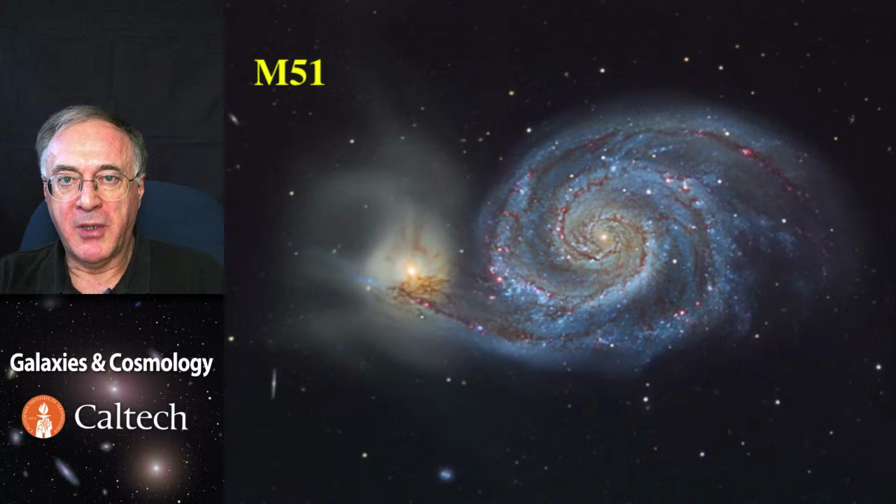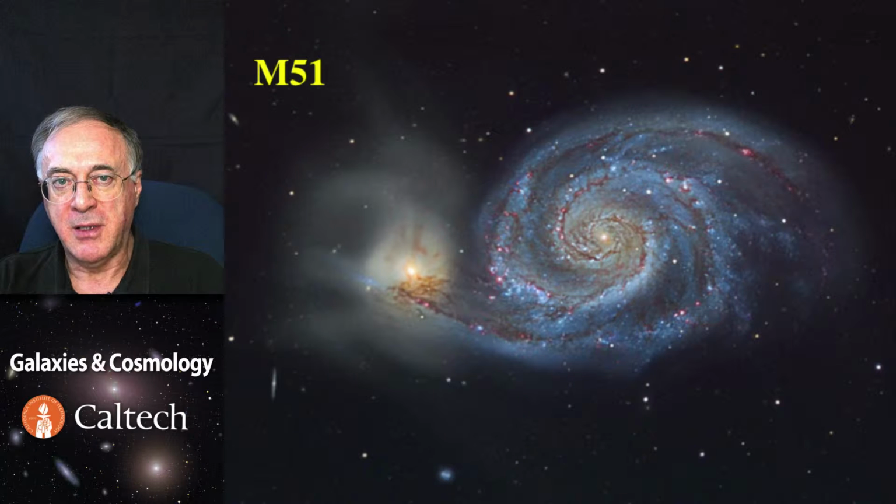M51 is another well-photographed spiral galaxy. It seems to have something at the end of its spiral arm. This is actually another galaxy with which M51 is interacting, sort of its own Magellanic Cloud, except bigger and in a more spectacular state of merging.